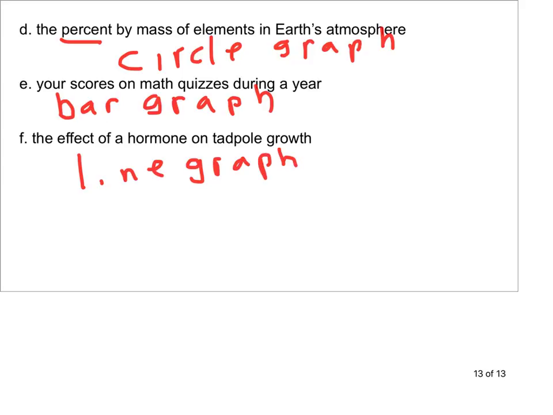The difference between using a bar graph and a line graph has to do with what I explained in the notes PowerPoint, whether it's discrete data or continuous data. So that takes care of this group of practice problems. Hopefully you understand all this and you'll be able to answer these types of questions on a quiz. So that's it for now.